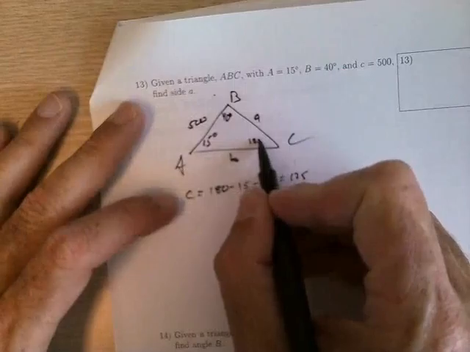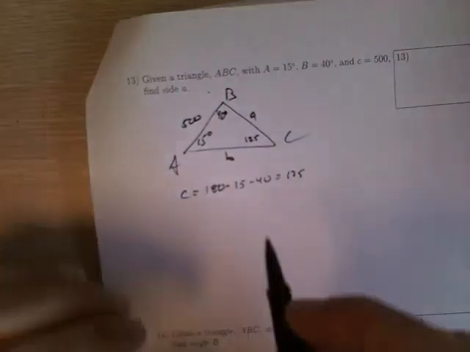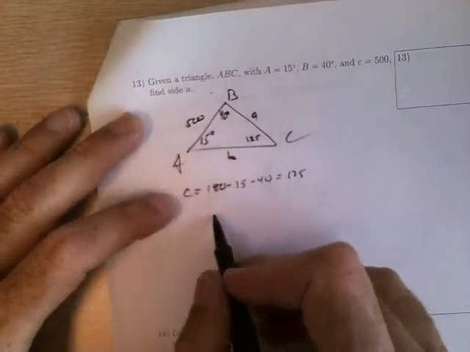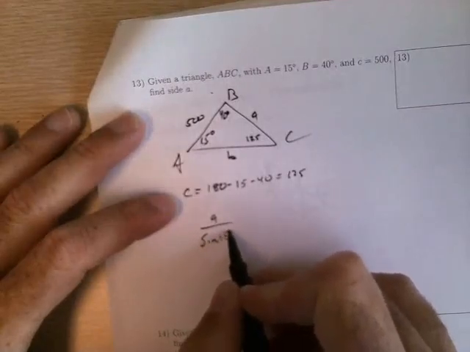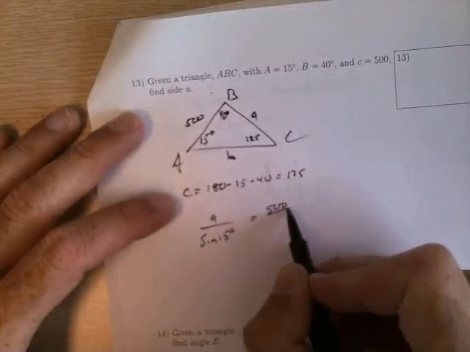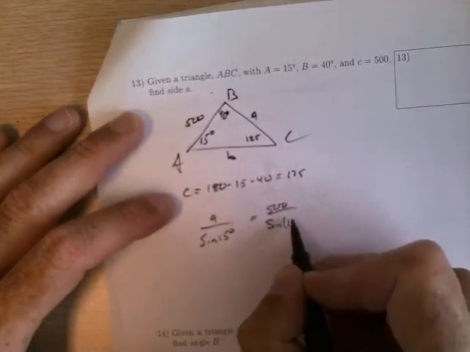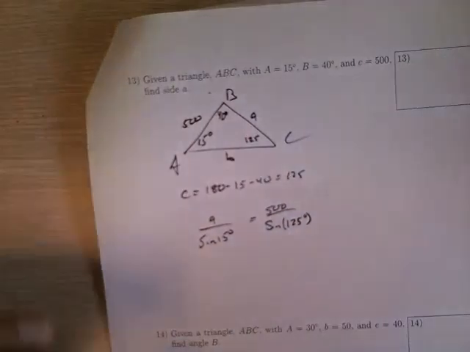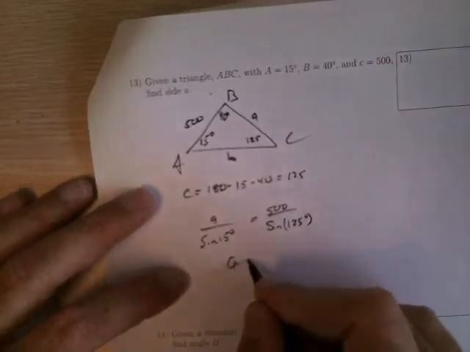So this is 125. Now I can use the law of sines, right? Because now I've got a over sine of 15 degrees equals 500 over the sine of 125 degrees. And then solve for a.